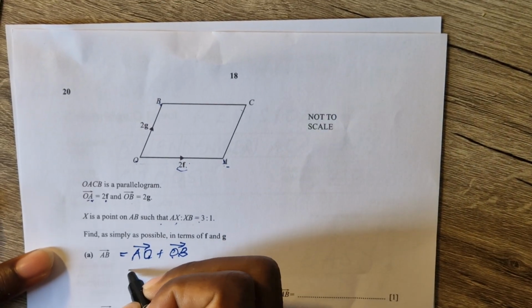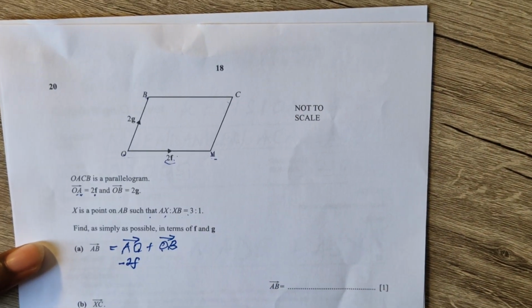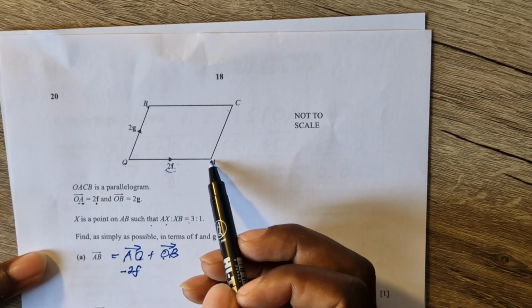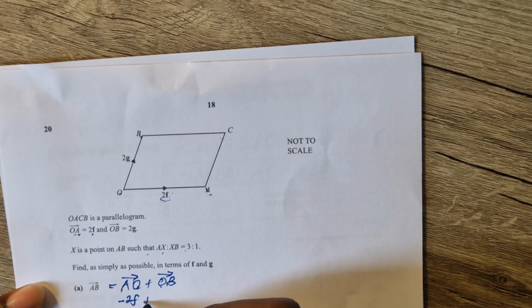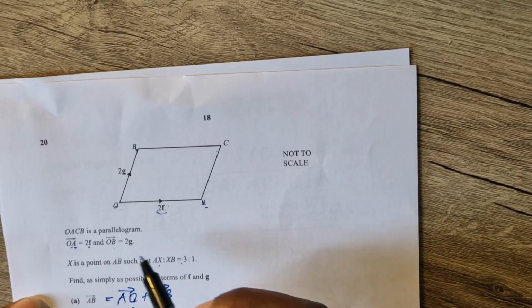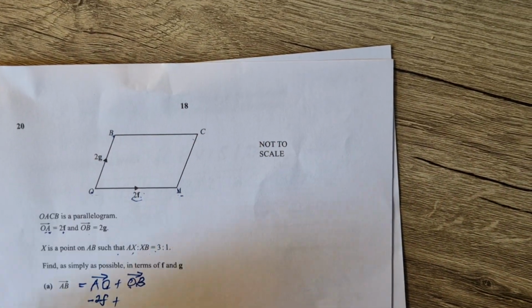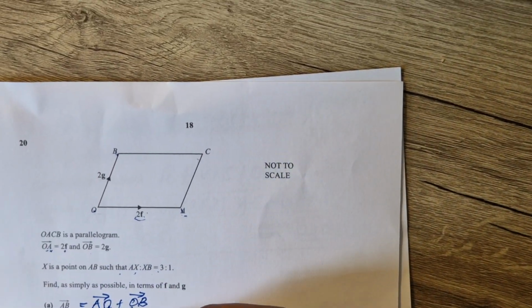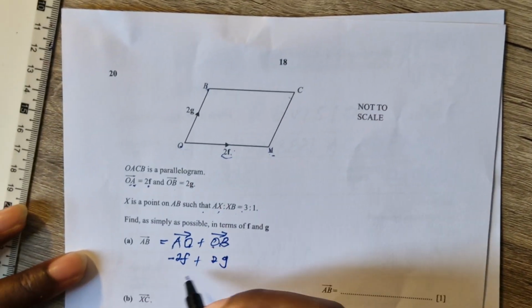So it becomes negative 2F, because this shows that we are moving from point A to O. Then plus from O to B. Right now we are following the arrowhead, so simply write 2G. We can leave it like this.